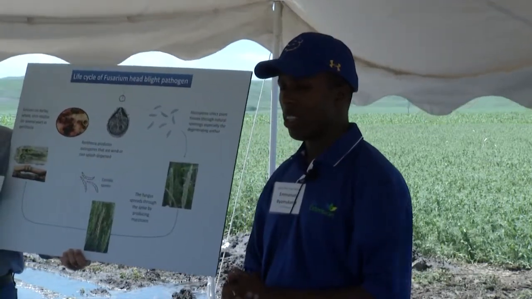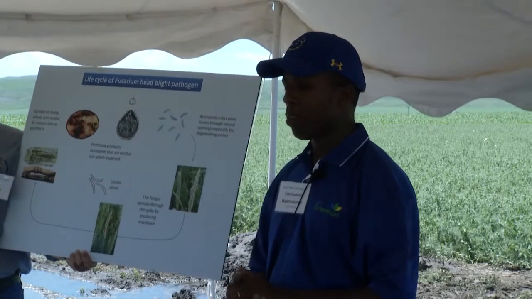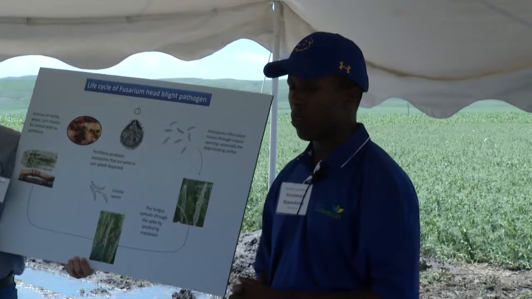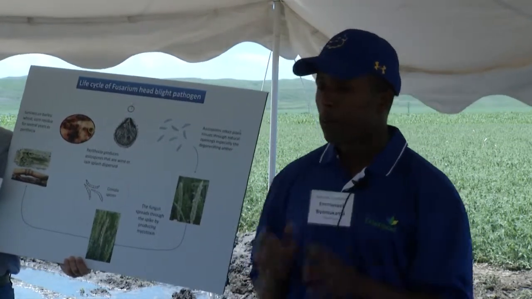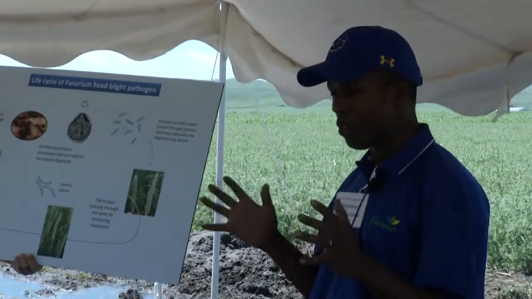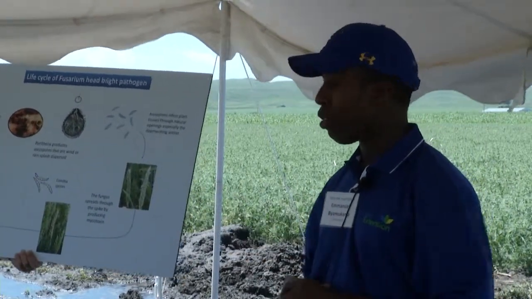Flowering seems like it happens pretty fast. It does, yeah. That's why I'm asking what is the perfect timing to get the maximum results out of Prosaro. Right. So you really want to make sure that you're not too early or too late. So you have that limited window to put in your fungicide.